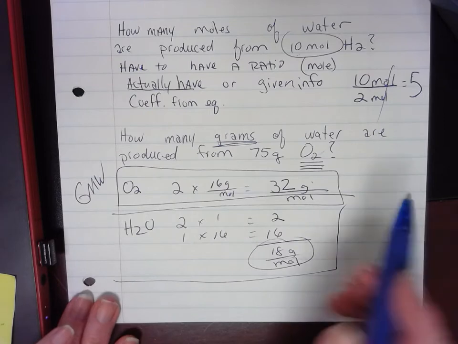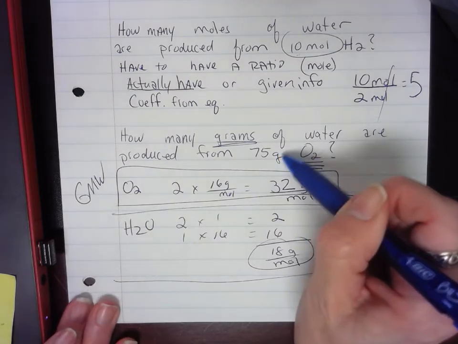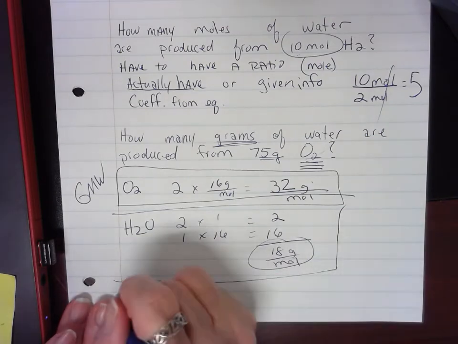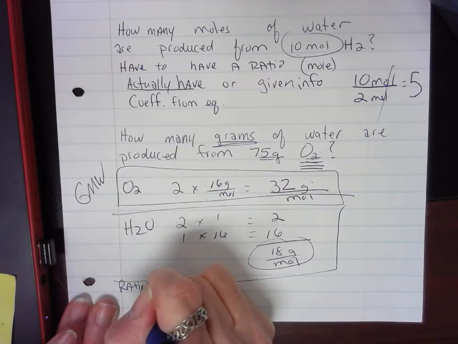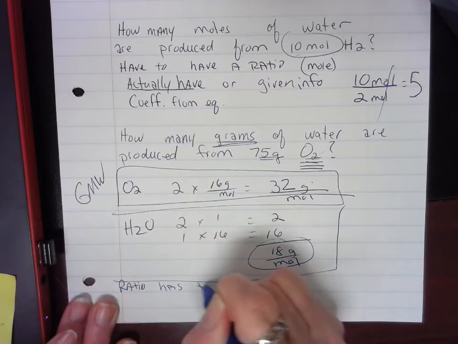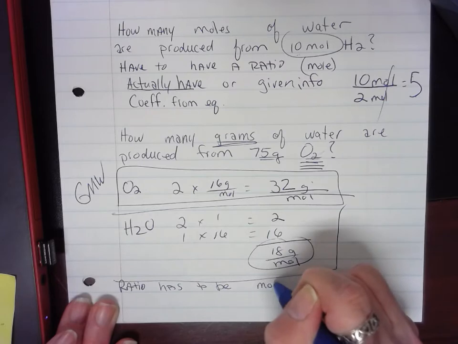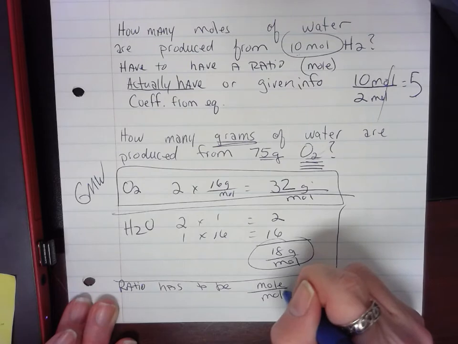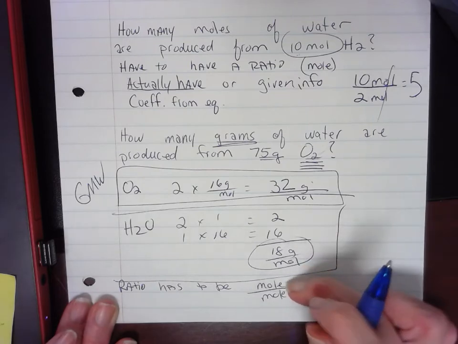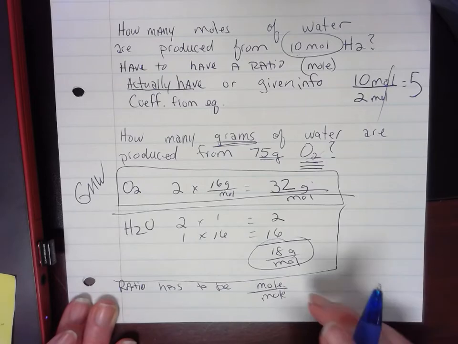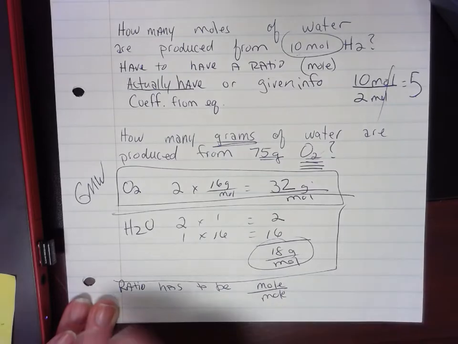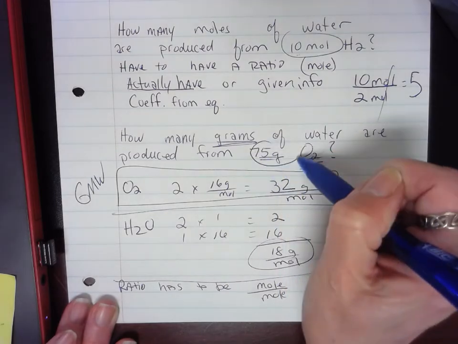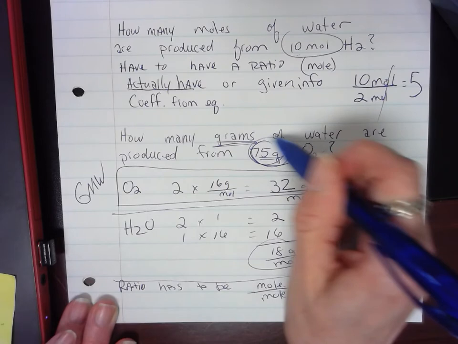So I'm given 75 grams of oxygen. In order to come up with my ratio, remember my ratio has to be in moles. You have to take the moles that you're given, and we're not given moles, we're given grams. So I have to convert the 75 grams of oxygen that I'm given in my problem.